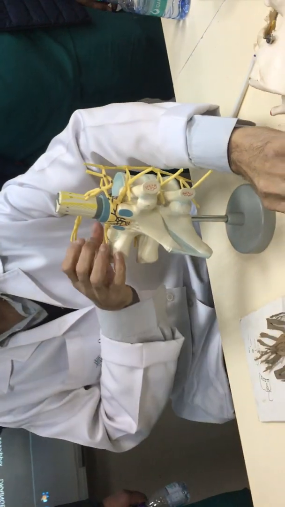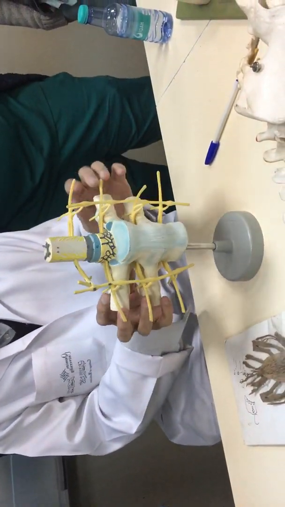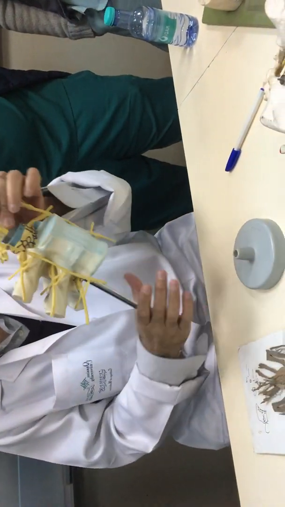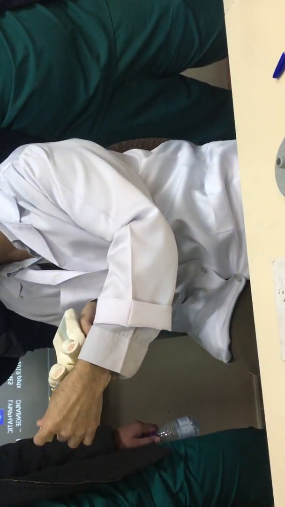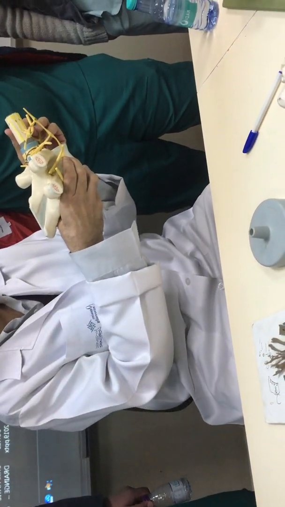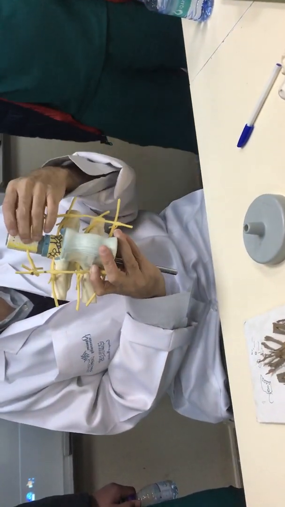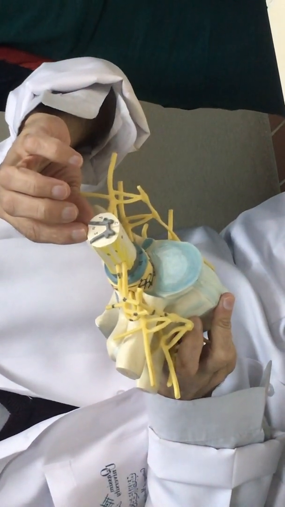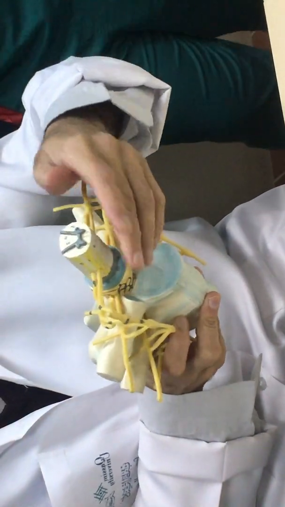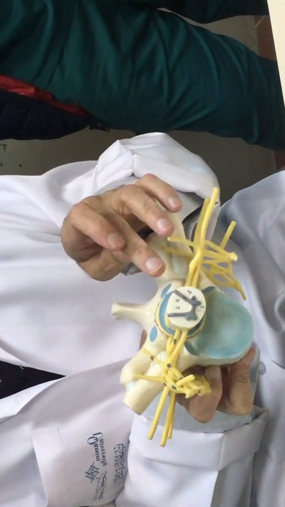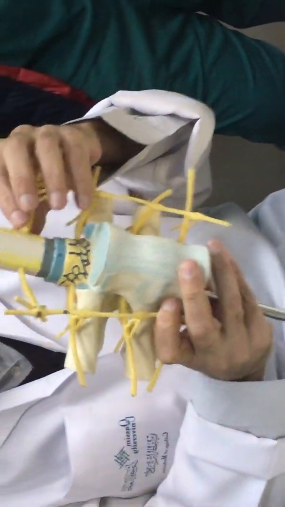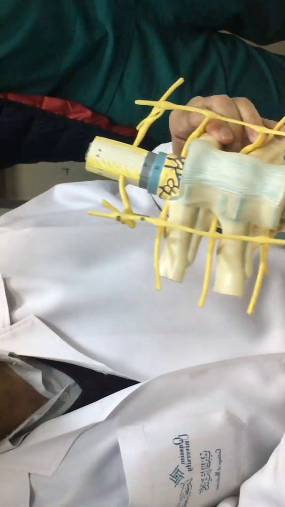Okay, in this model, this is the front. Here we have the spinal cord itself. We can appreciate the gray matter very clearly from the white matter. The anterior sulcus or fissure and the posterior septum are also here to differentiate between front and back. Then we can see the rootlets. These are called rootlets, and one spinal nerve will arise from them.